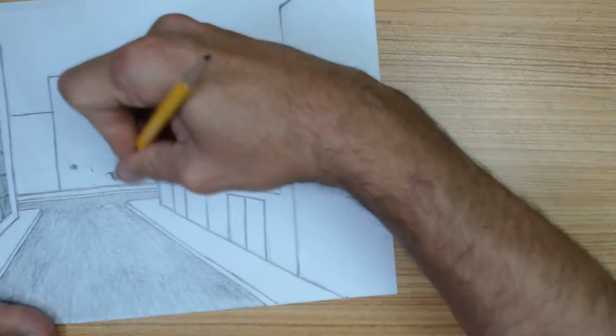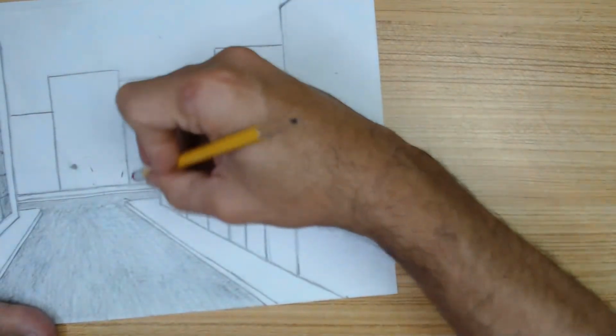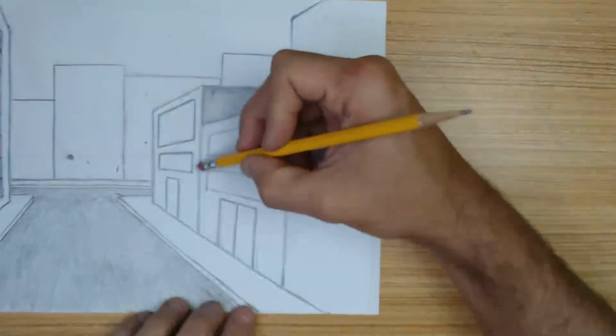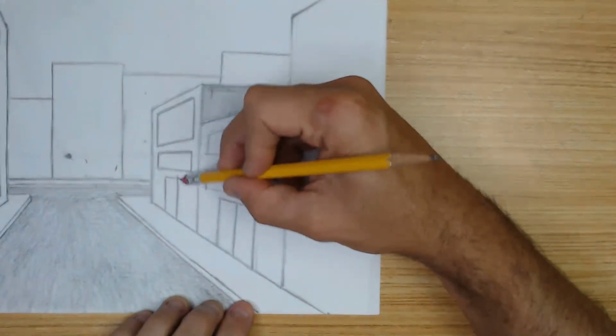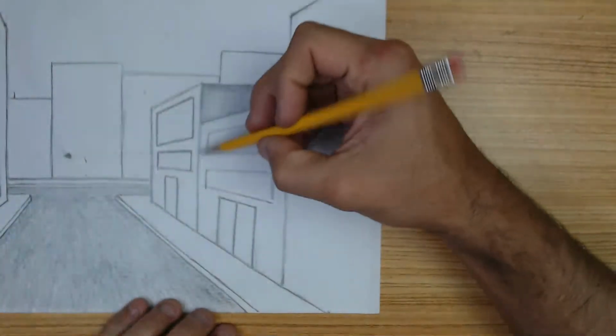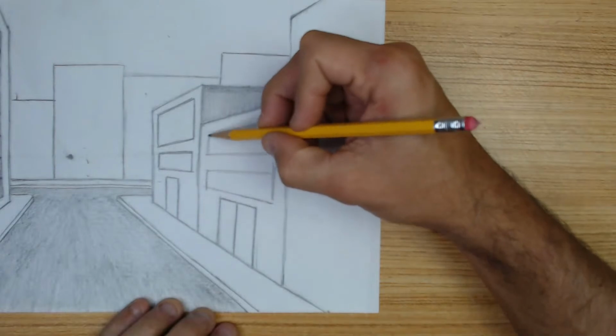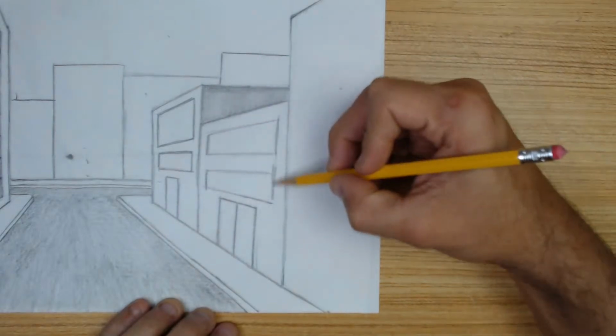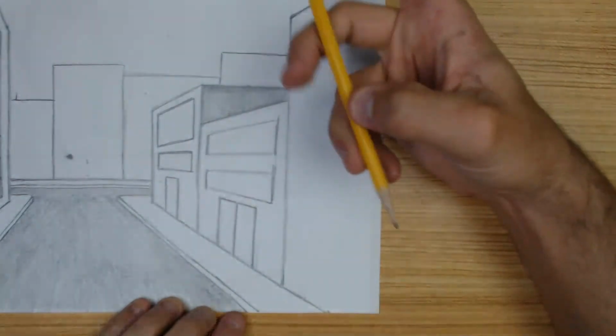So now that I have these lines, I'm going to do the straight ones. For the straight ones, I don't need these lines going into the vanishing point. So now, look, I'm going to fix some of these lines here. This goes straight up, straight up, straight up, straight up. I don't need this.